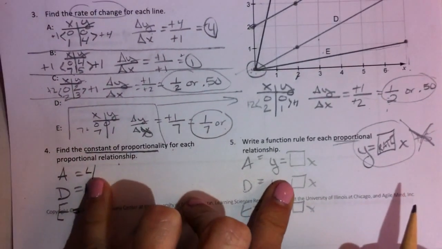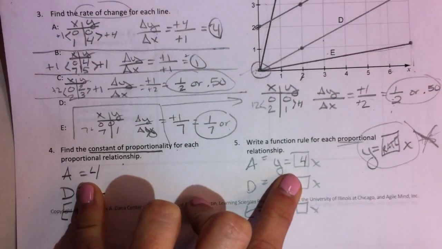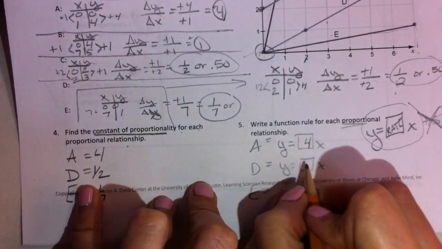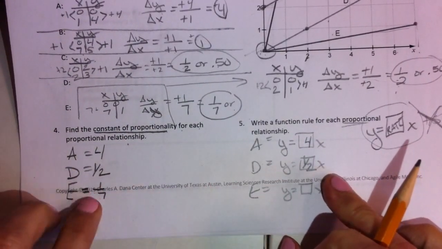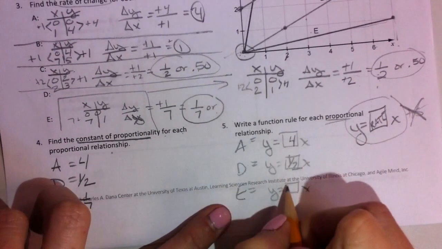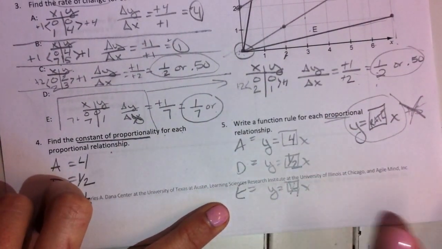Now A, we found the constant of proportionality, or the rate, to be 4. So it's Y equals 4X. D is Y equals 1/2 X. And E, we found the rate to be 1/7, so Y equals 1/7 X. Easy as that. All right, what do we have on the next page?